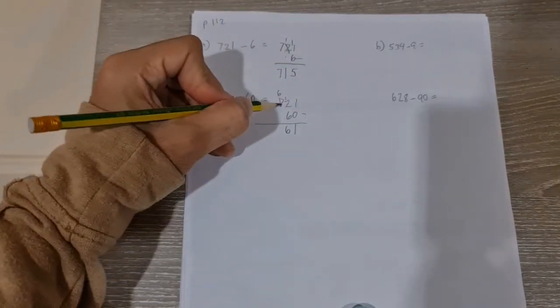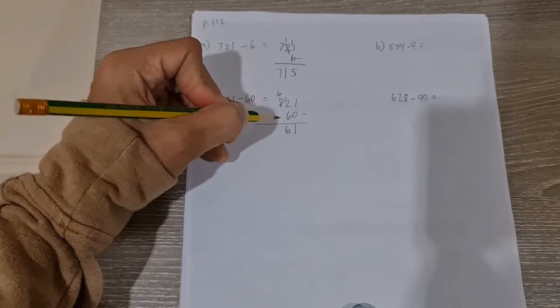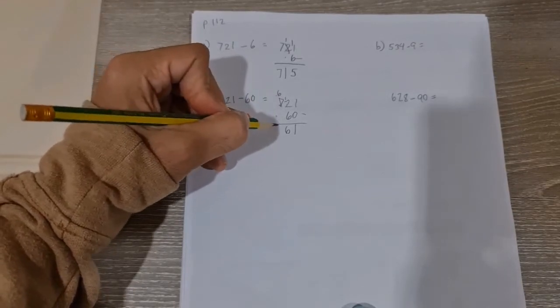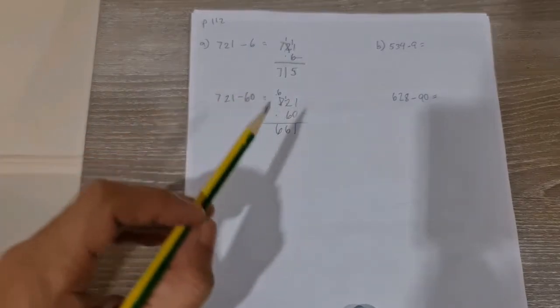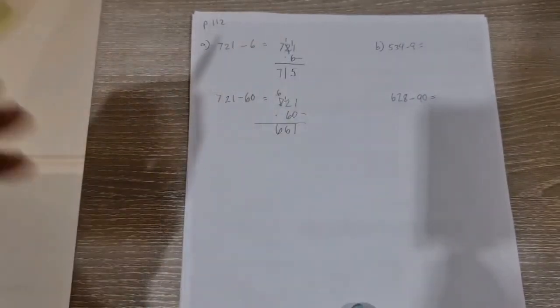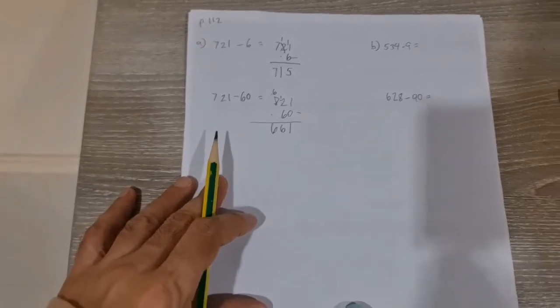Now, 7 is now 6. And 6 minus nothing is 6. So the answer is 661. We're almost done.